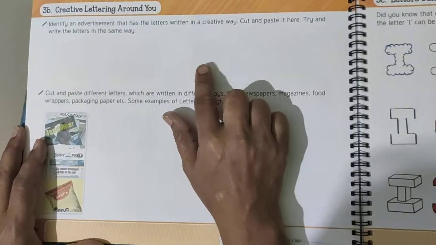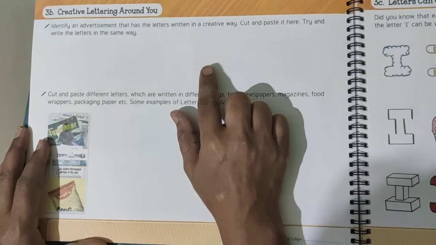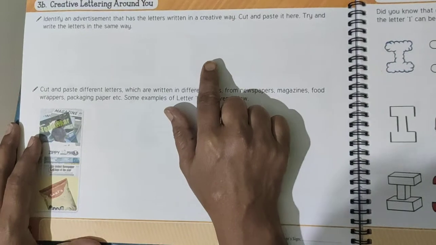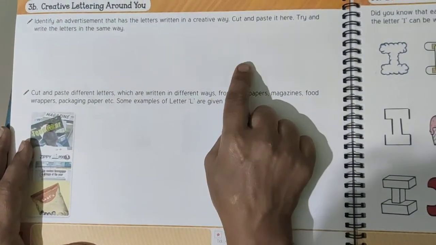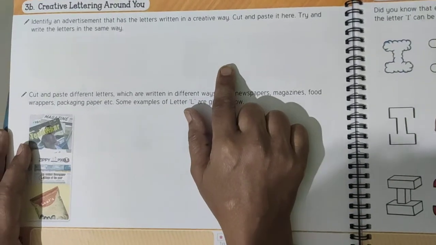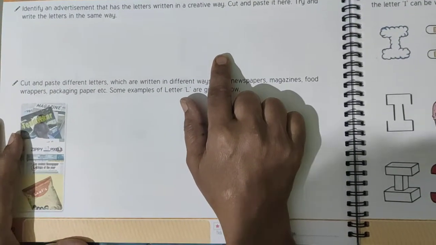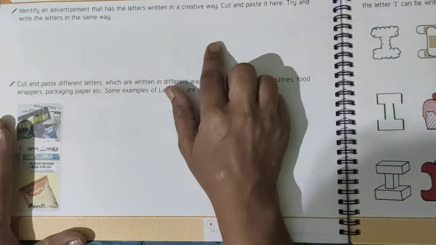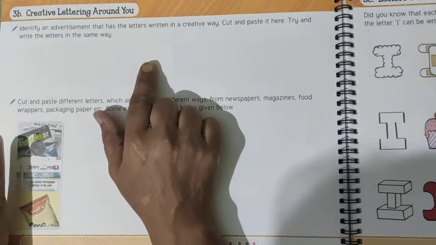Do this activity at home carefully. This is an interesting activity, so don't skip it. Try to find more creative letters from invitation cards or whatever is available around you in your house. Try to cut them properly and paste them here.